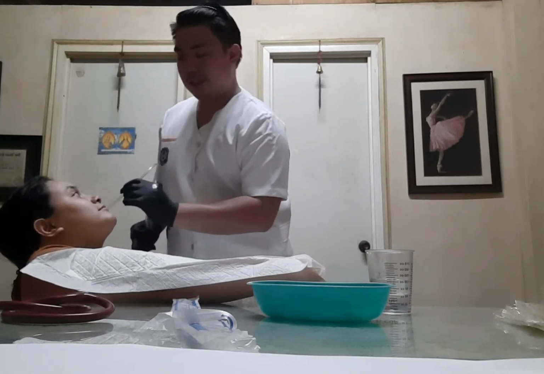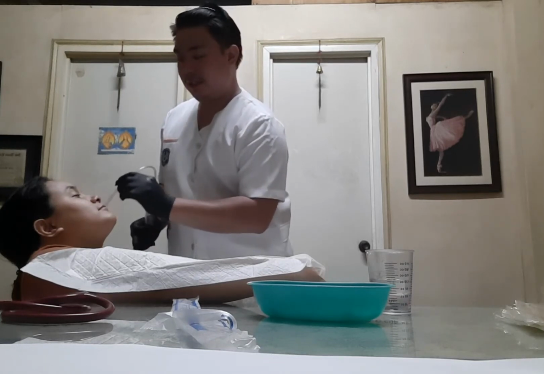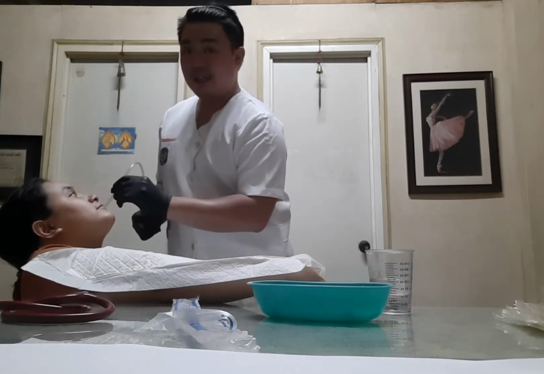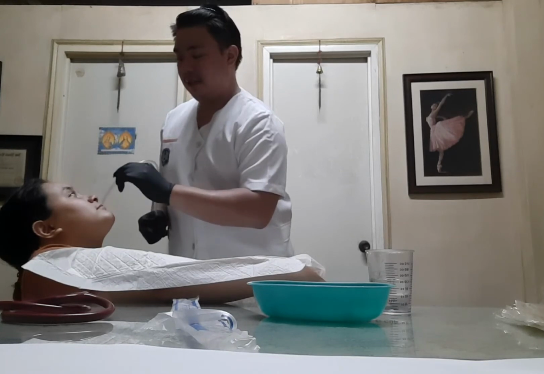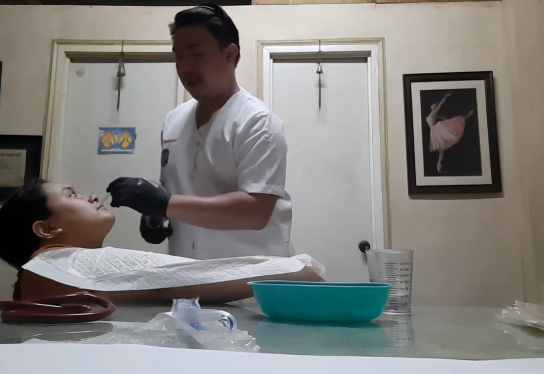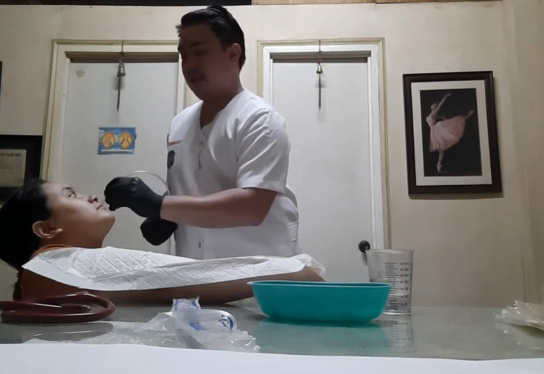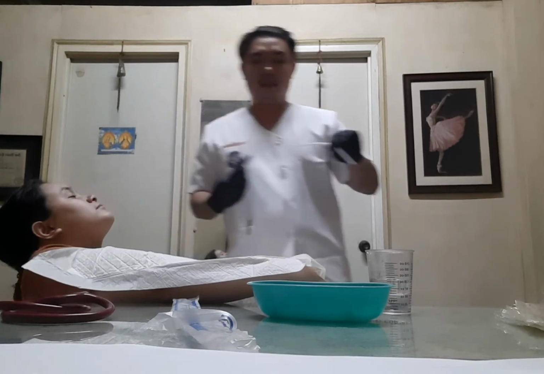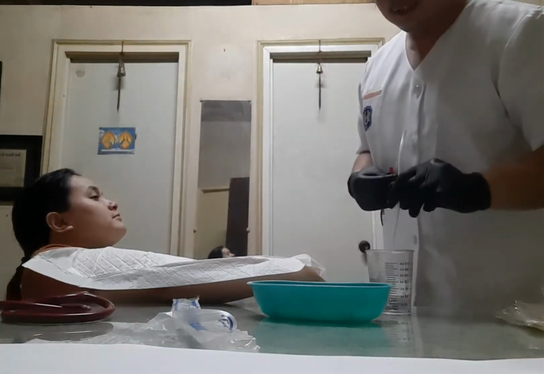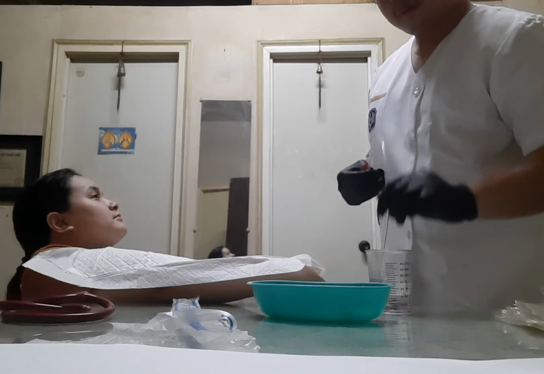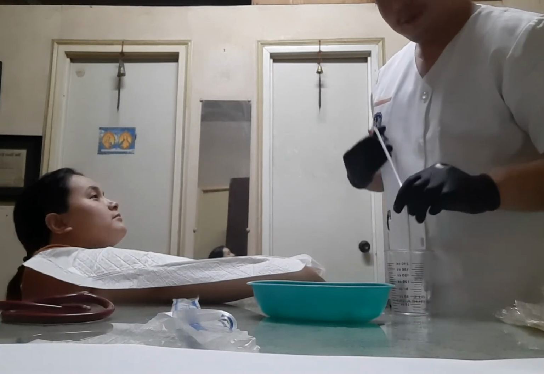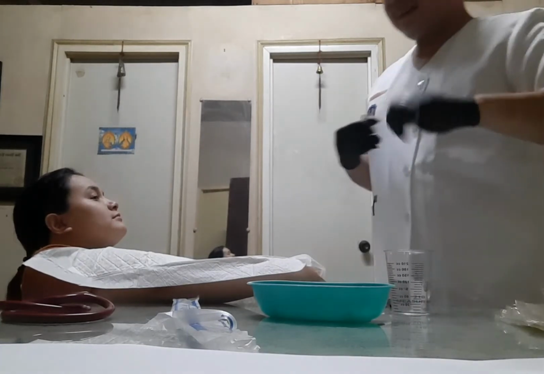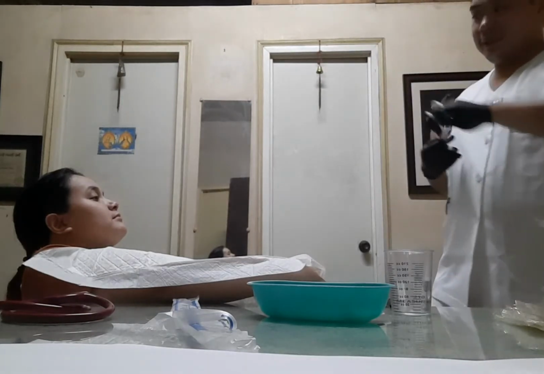And then insert, and then 10 seconds of suction, then up, then place it to the right nostril. Then check for the patient's response.